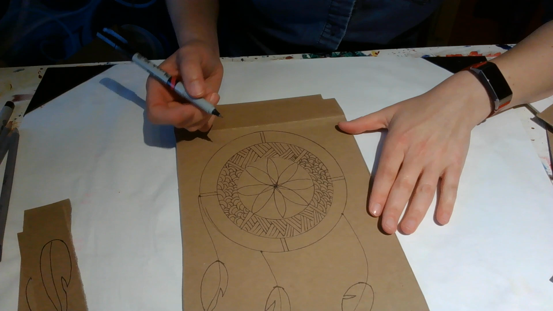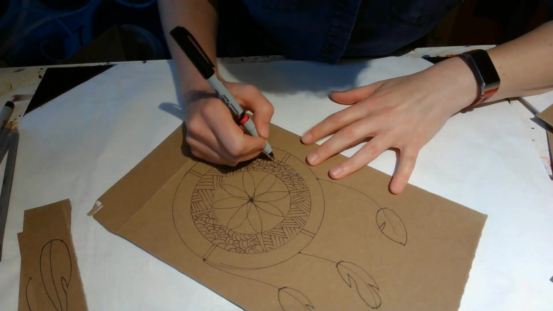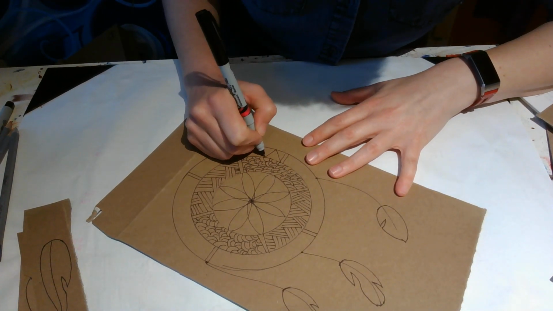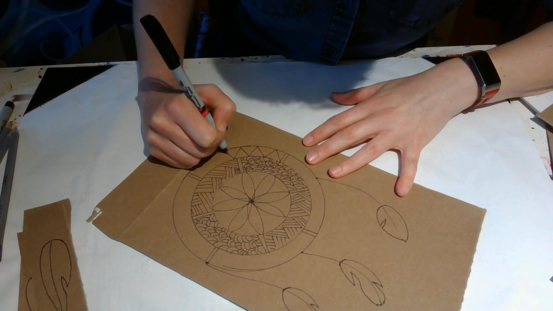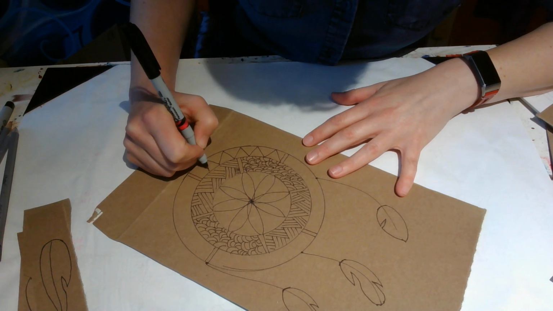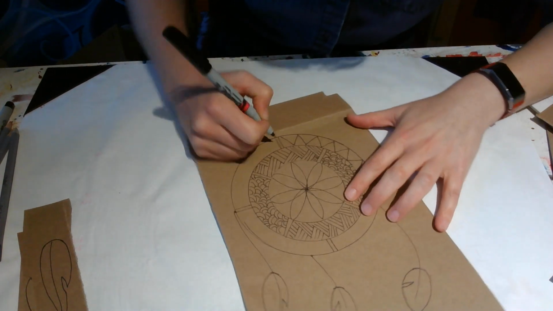All right, let's do something a little bit different on one of these outsides. Here we go. I'm going to break up this space all the way through.